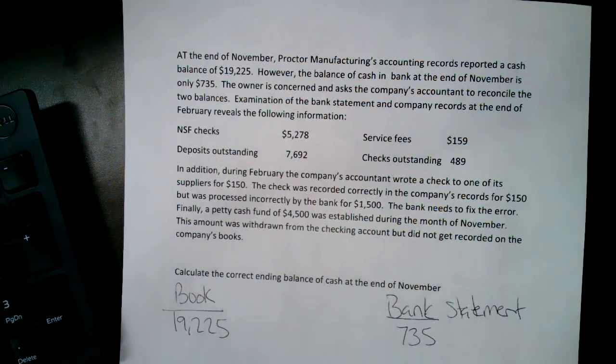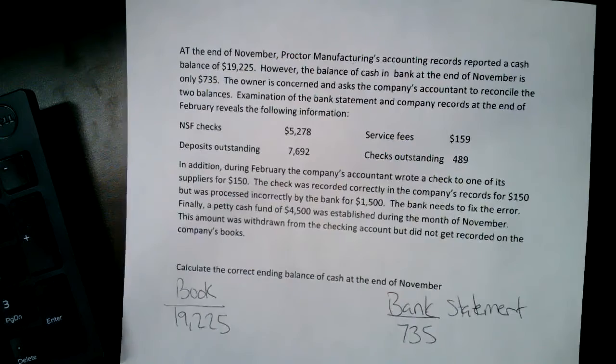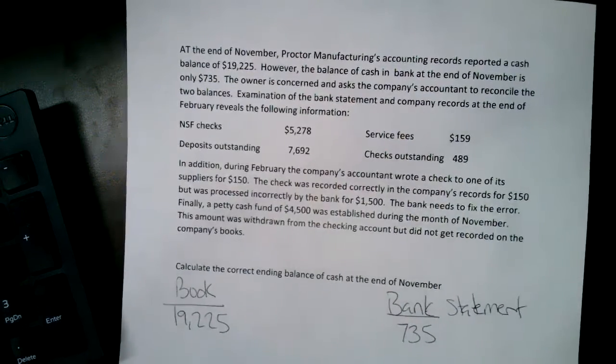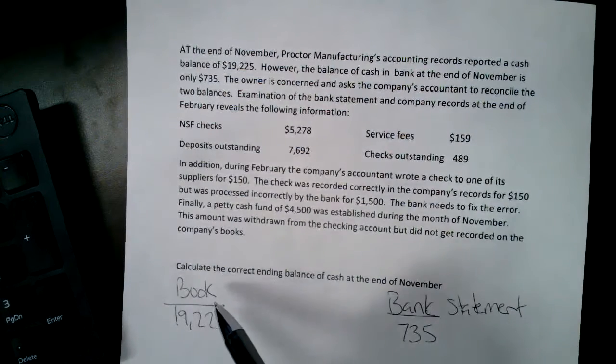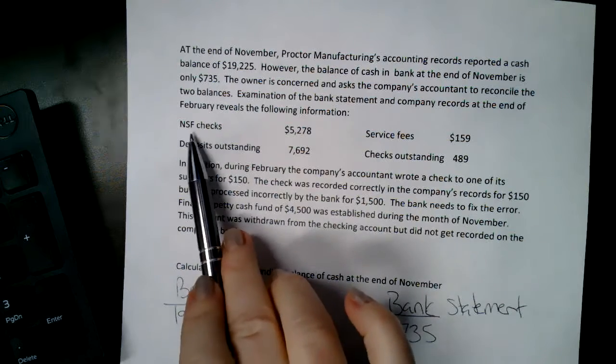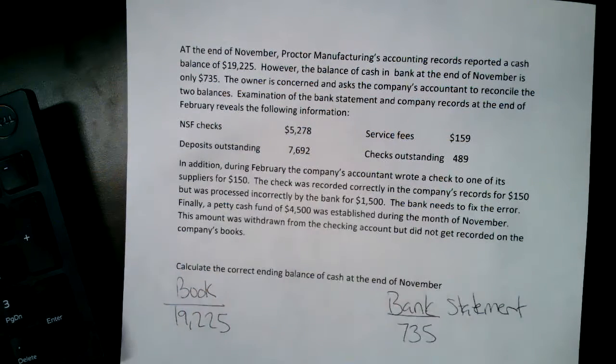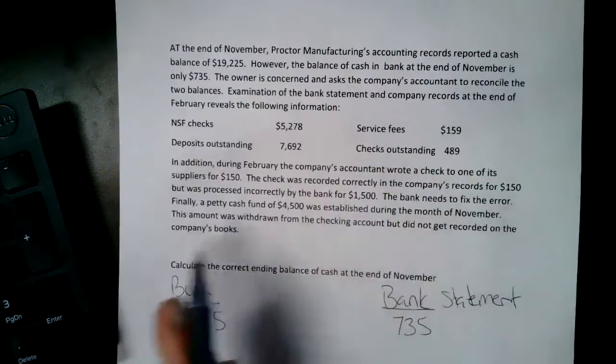It tells you that there's an NSF check for $52.78. You know that means non-sufficient funds. We've talked about in this class that we will only look at NSF checks from the point of view that a customer wrote the company the hot check. Of course a company can write a hot check as well, but in this class, we're going to always assume that an NSF check was written by the customer to the company.